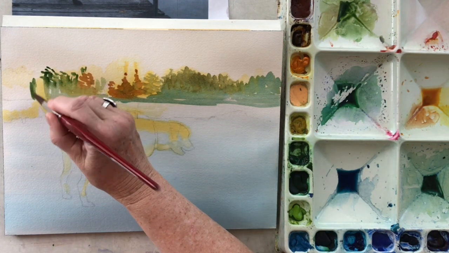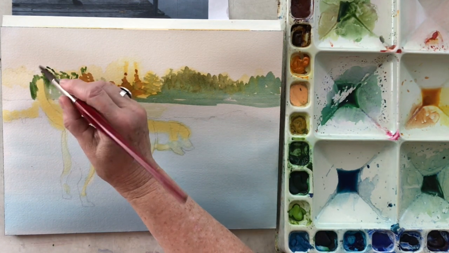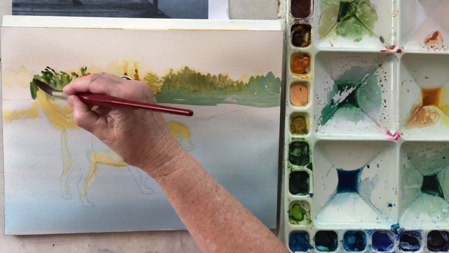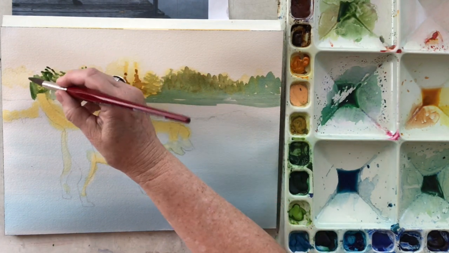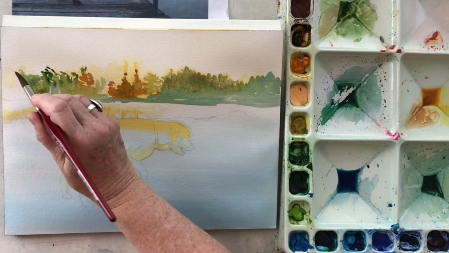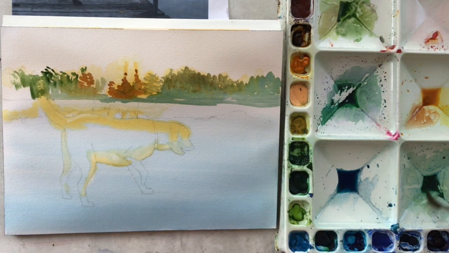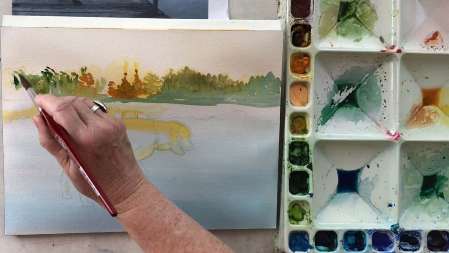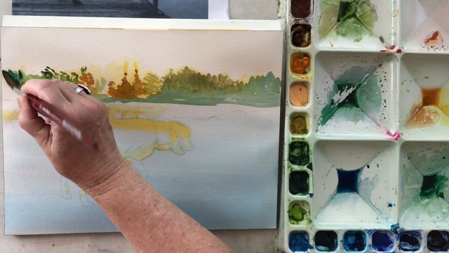This guy's tail, I'm just sort of painting around it now. I actually, let me just paint across that tail part way. And I just want to do it a little uneven there at the bottom. And then as these trees get further out here, they get a little bluer.